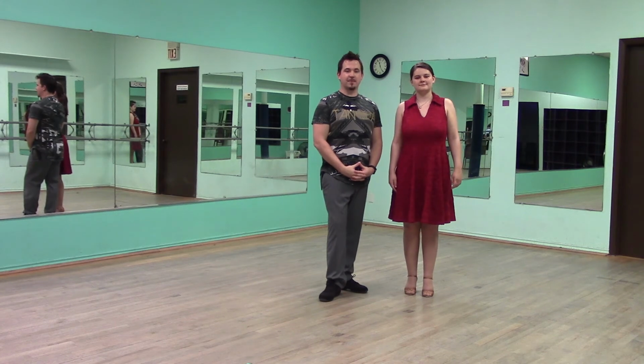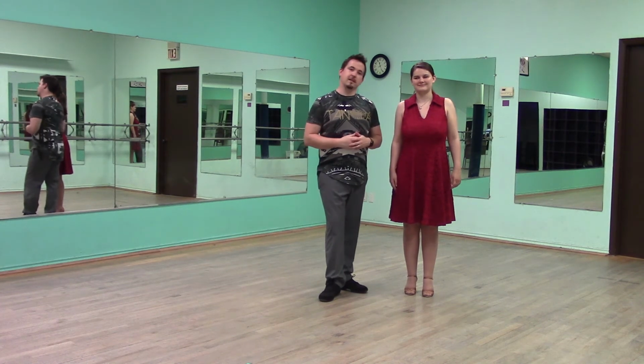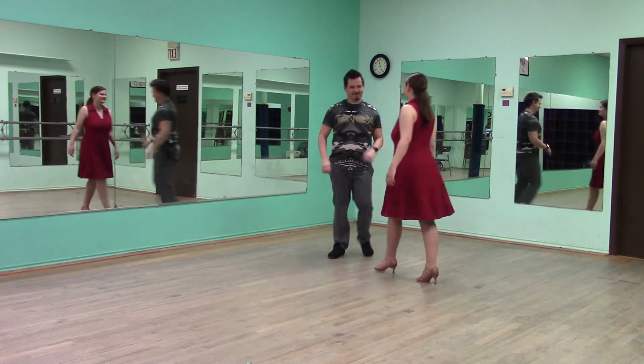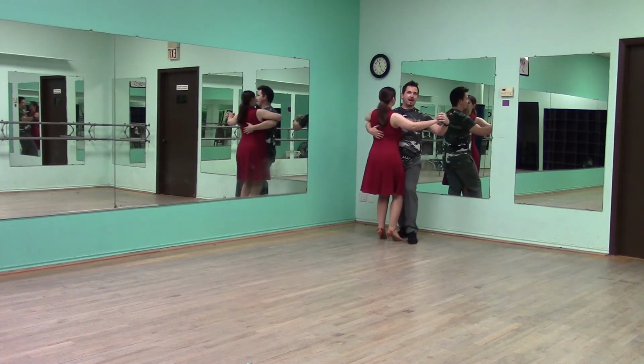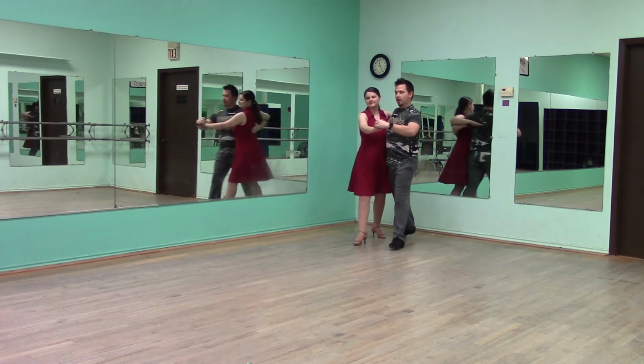All right, it's time for our continuity drill. This is where you get a good idea of how you're going to see this look in a real-time scenario. So we'll try to do this a couple of times, and I will try to keep us in frame. Let's give it a shot. We'll start in closed position. We'll snap to promenade. And slow.